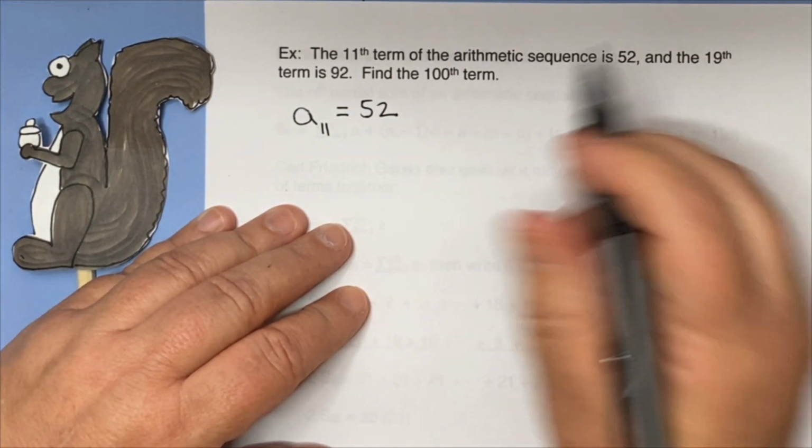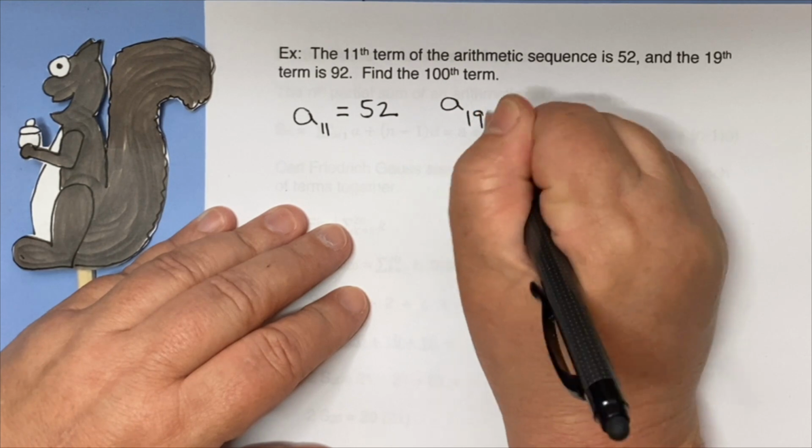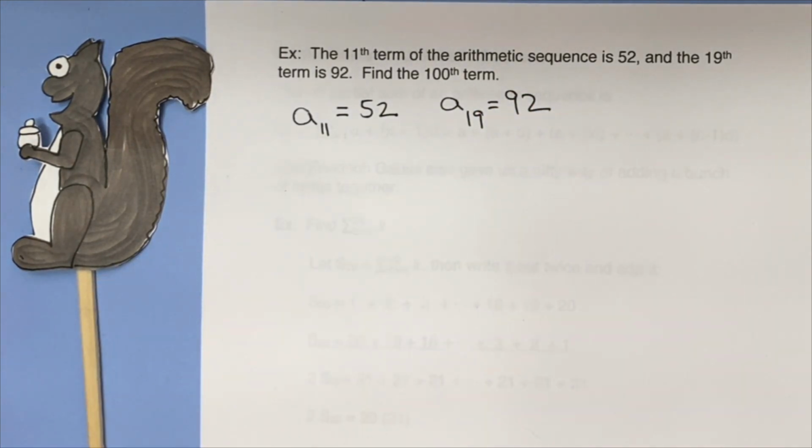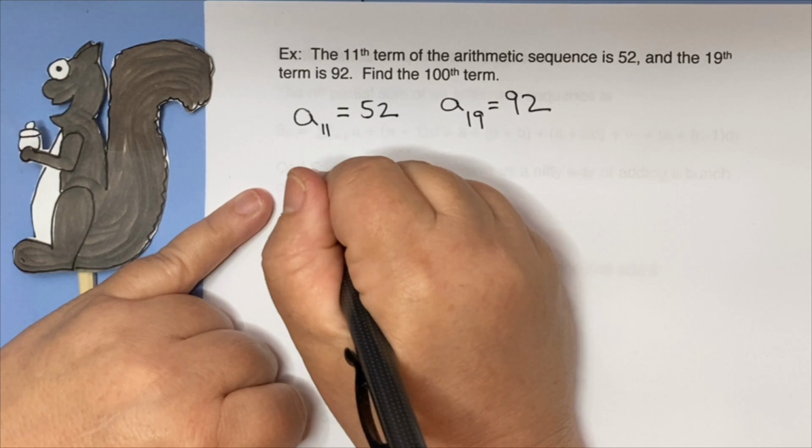And I know that the 19th term, a sub 19, is 92. Okay, and what is the 100th term? So, this one is actually pretty cool. If by pretty cool you mean you have to set up a system of 2 equations and solve. Woohoo! Yay! Party time! So let's take a look.